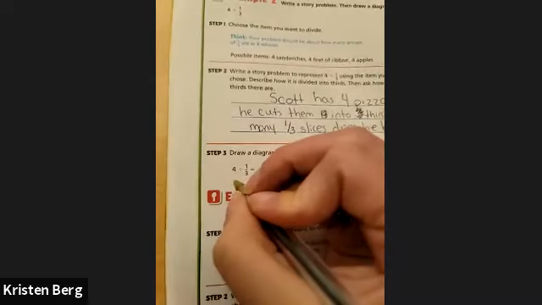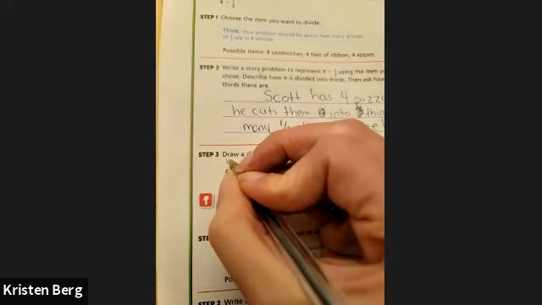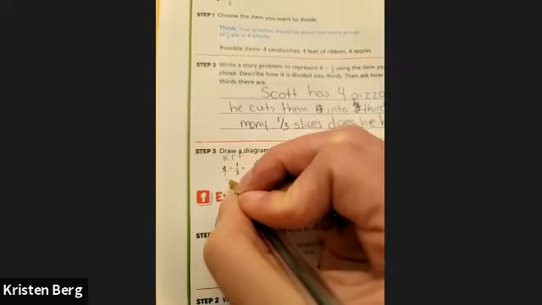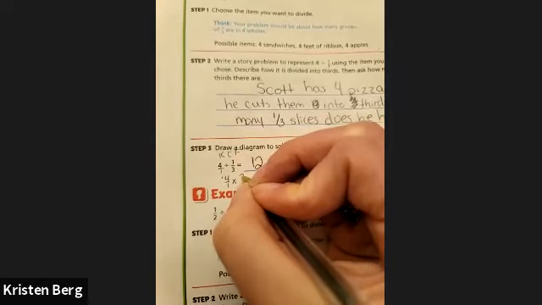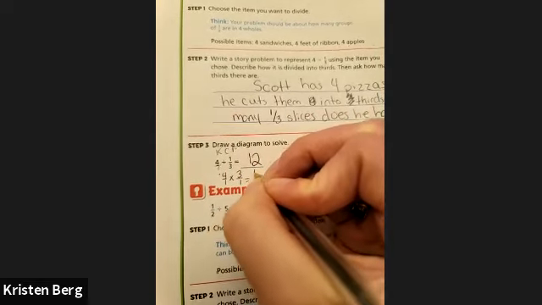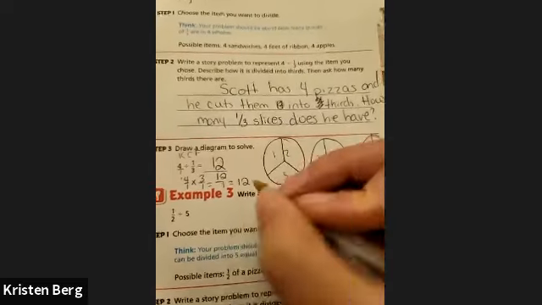Now again, you could do your keep, change, flip. So this would be keep, change, and flip. So this would be 4/1, change it to a times, and then flip this around to be 3/1, which is 12/1, which is 12 slices.